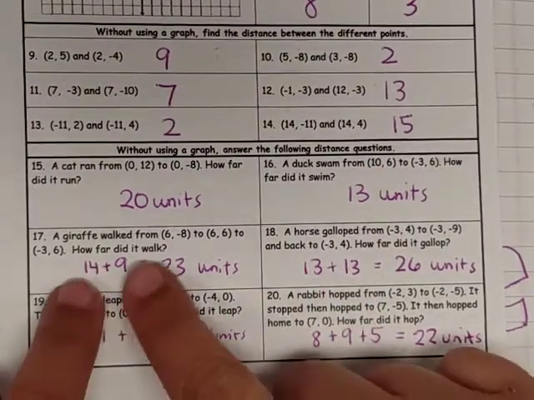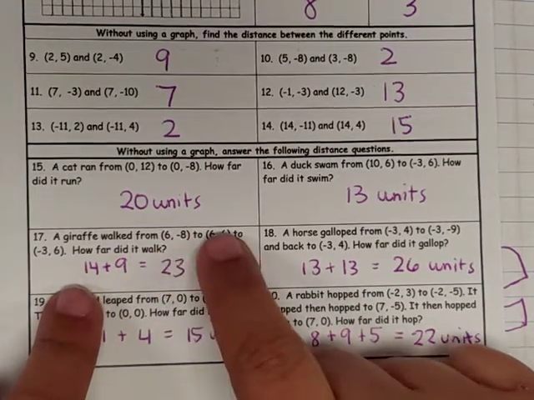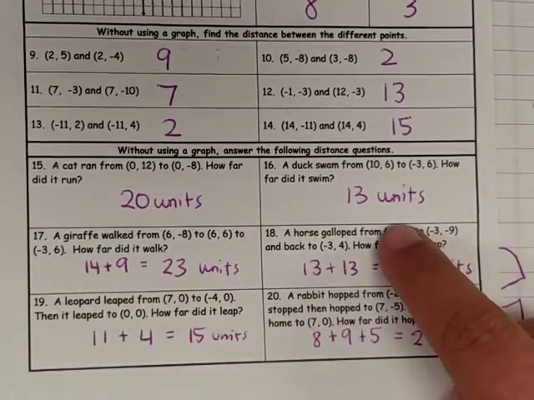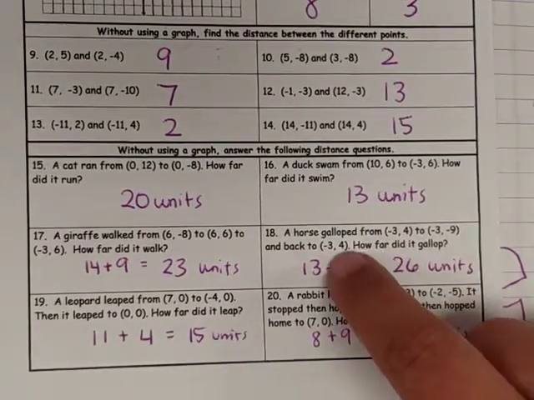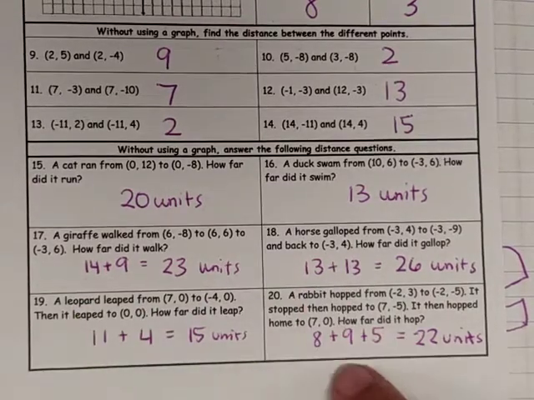With these, there were multiple movements, so you had to find the difference here and then the difference from here to here. Same for this one, you had to find the difference here to here and then go to here, and then same for here. So that's why I have some math going on down at the bottom.